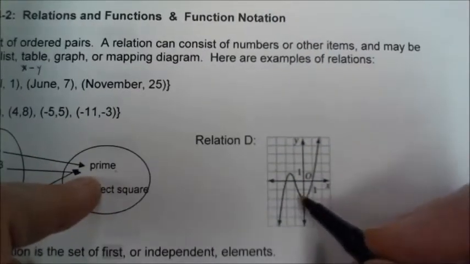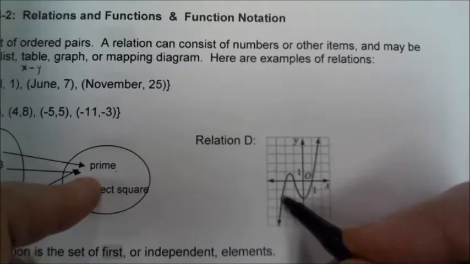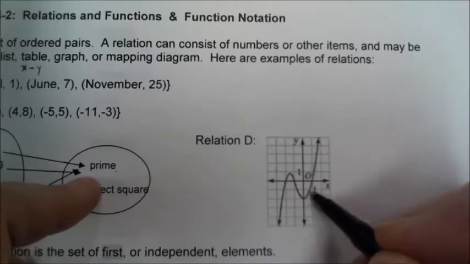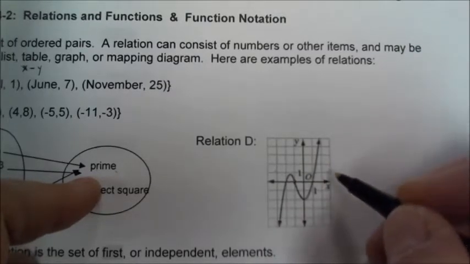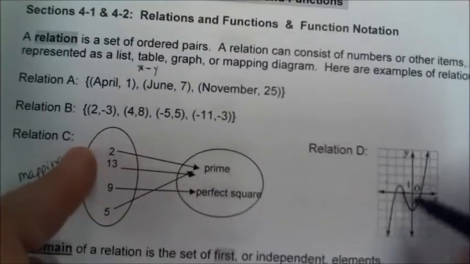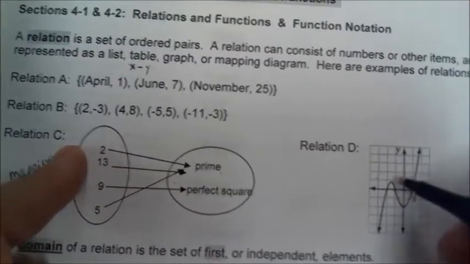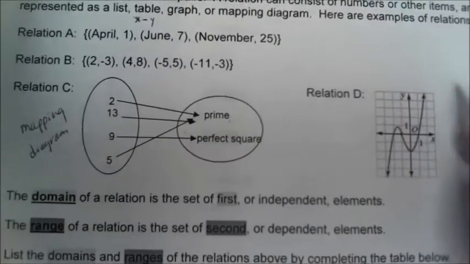And here's another relation. This is just a graph, but you can go through this graph and find a whole bunch of XY pairs. Like for example, this point right here would be -1 comma 0. And you could set up a relation. You could list a whole bunch of XY values off from that graph. So these are all relations.